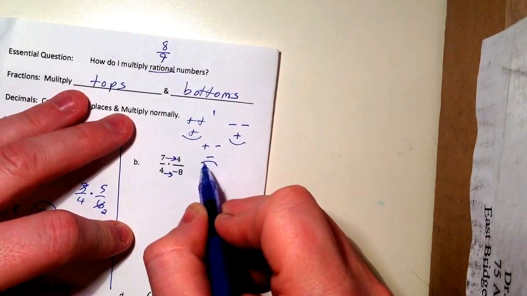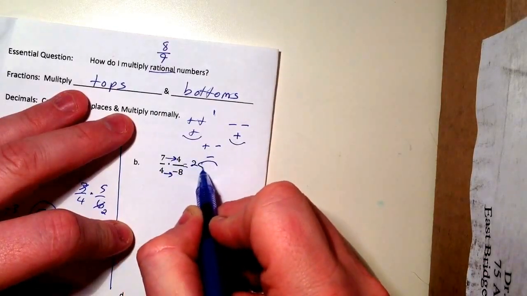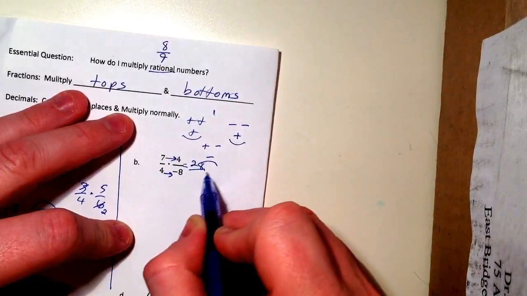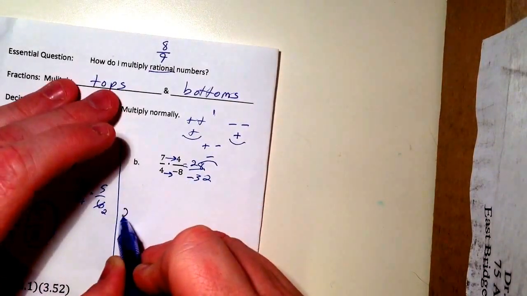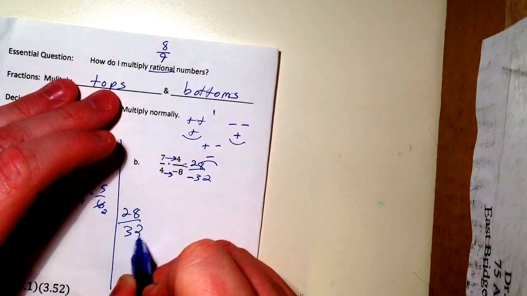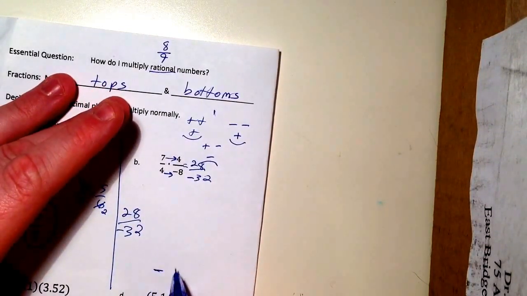Oh, I put my frowny face right where I'm supposed to do this. 7 times 4 is 28. 4 times 8 is 32. Positive and negative is a negative. So I have 28 over negative 32. I don't have to worry about the negative. I just know my answer is a negative.